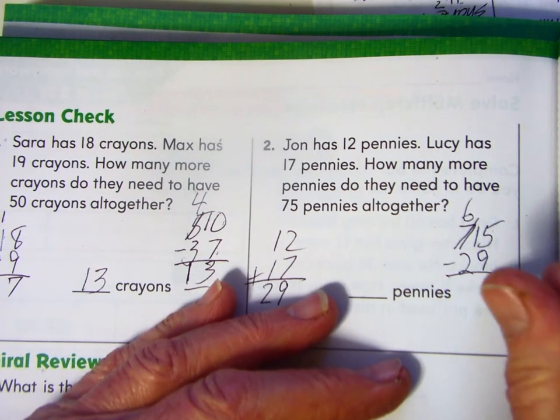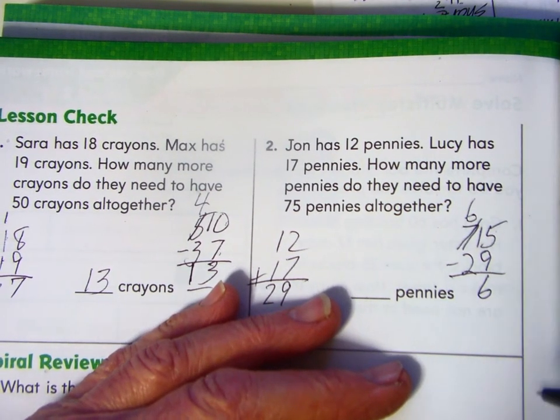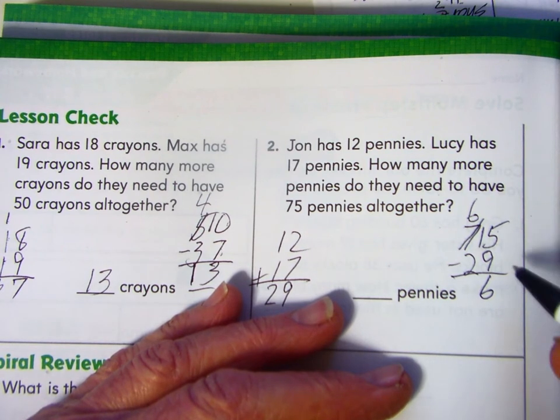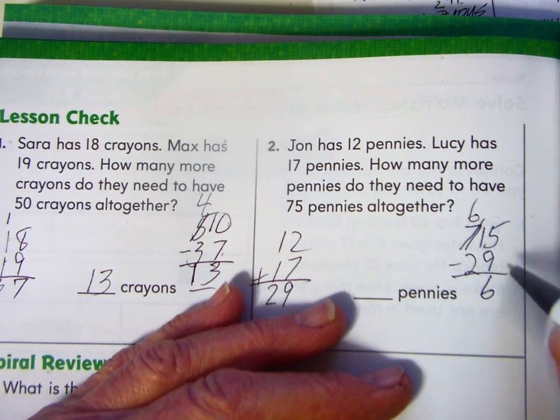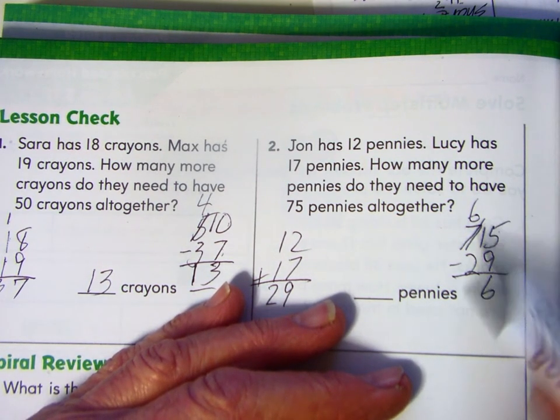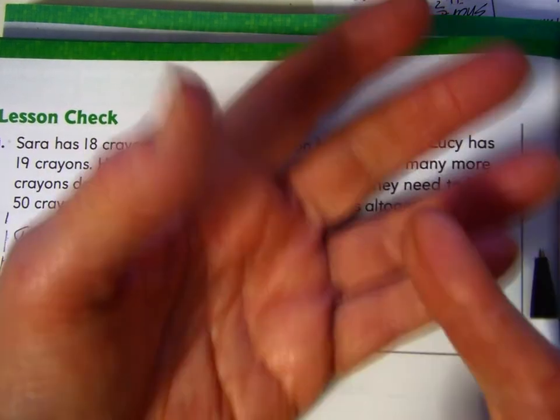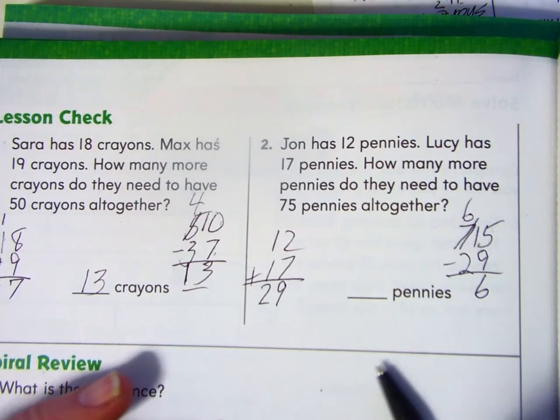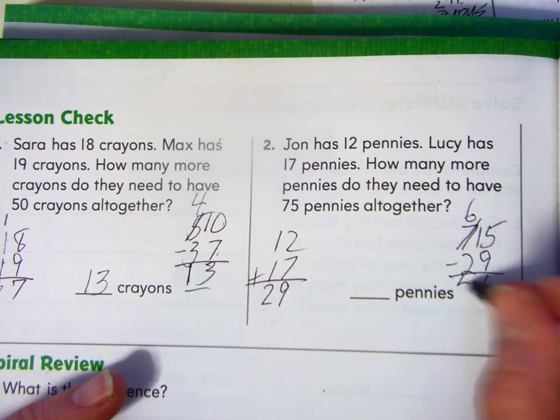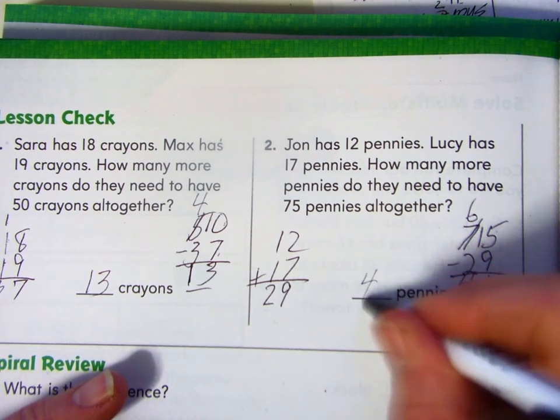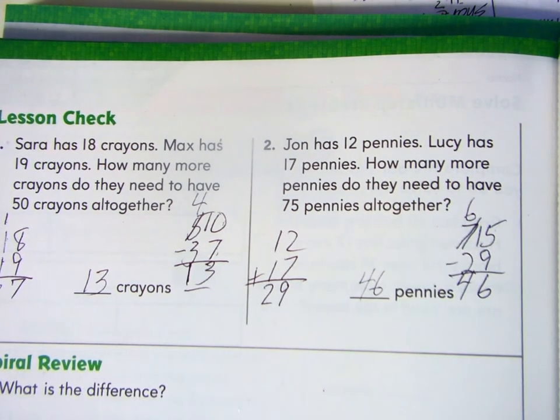You people can't count backwards. You should do that with me, contando conmigo para aprender cómo contar hacia atrás. 6 take away 2. 6 take away 2 is 4. 46. They need 46 more pennies. That's a lot, isn't it?